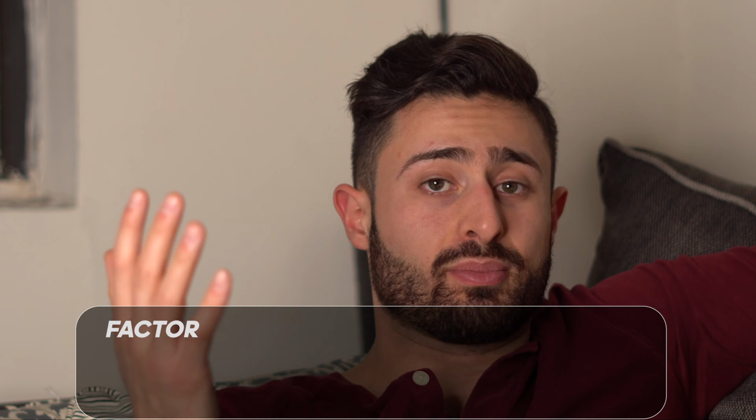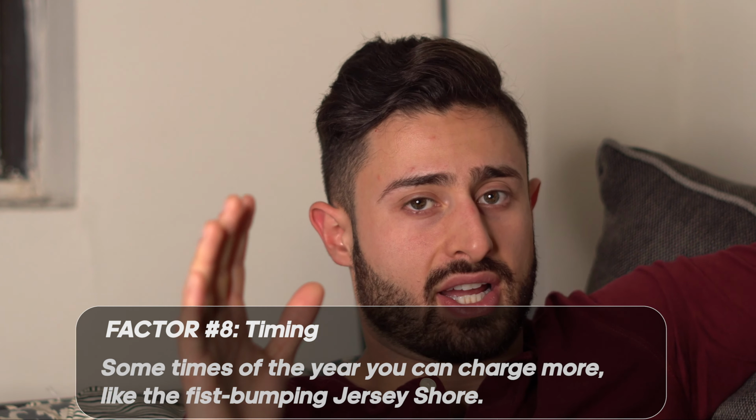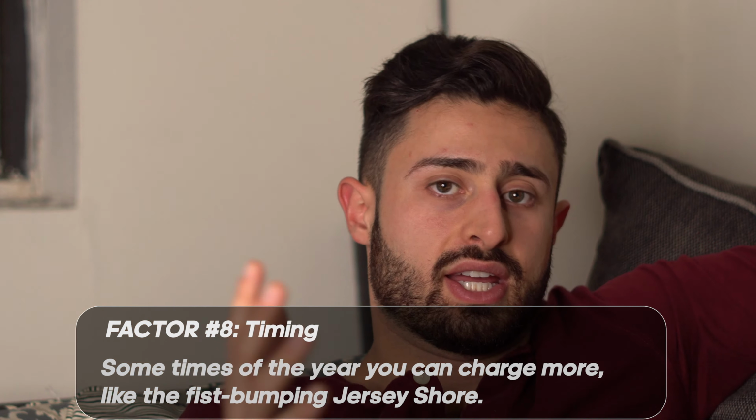Factor number 8, now this one is only in select locations, but it's timing. An example of this is the Jersey Shore. During the year, it's a freaking ghost town, but in the summer, everyone wants to go to the beach, so the rents get quadrupled, and the landlords make all of their money for the entire year in the 3 months of summer, and then the rest of the year, they're just making enough money to get by.